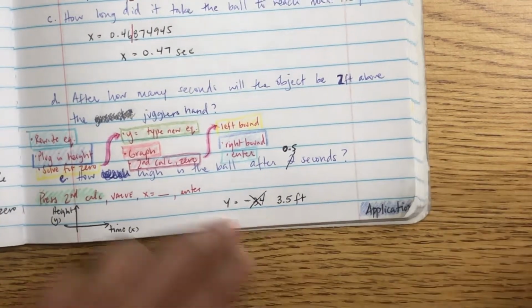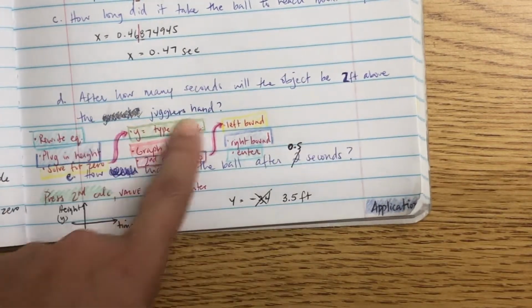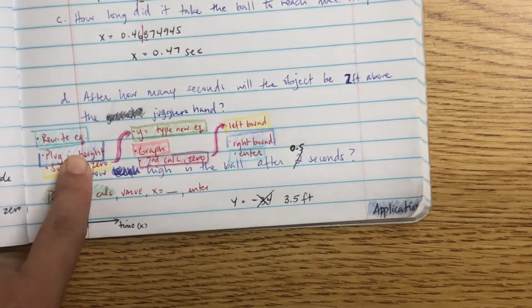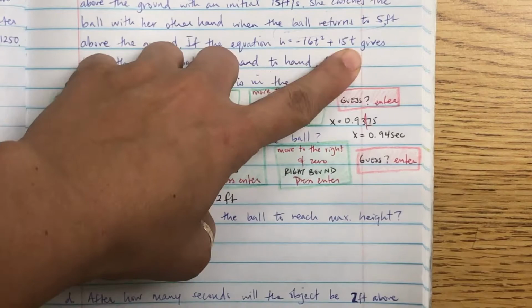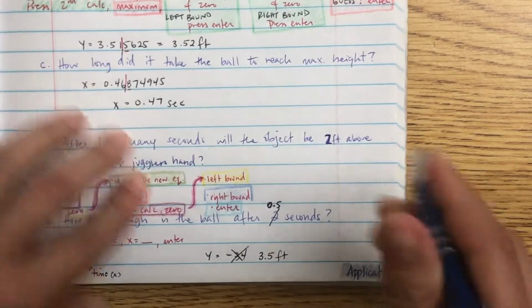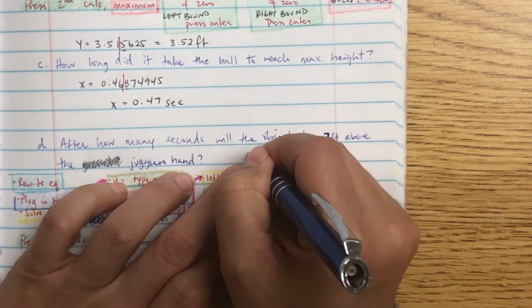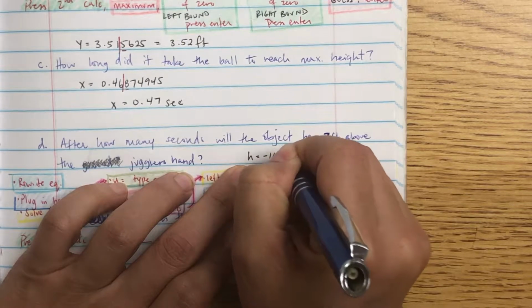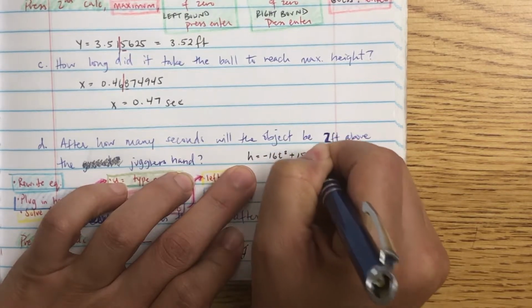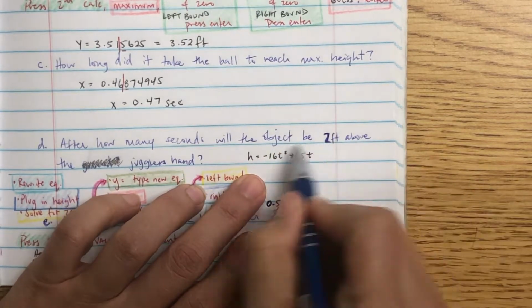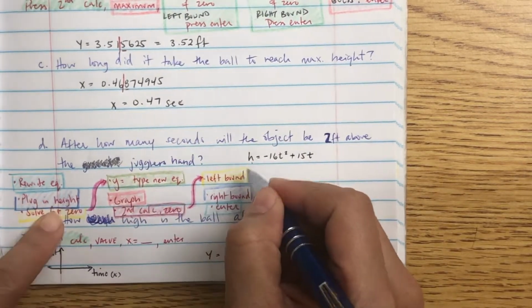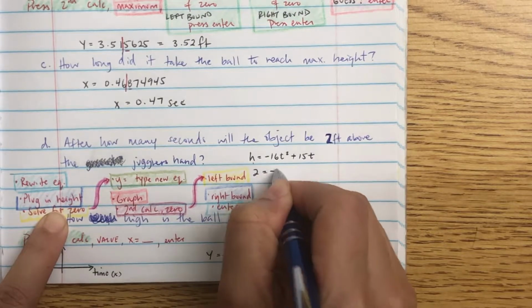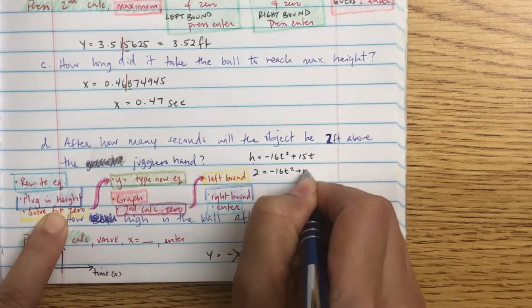So question D says, after how many seconds will the object be 2 feet above the jogger's head? Right, so what we're going to do is go write down the original equation, just copying it down. So h equals negative 16t squared plus 15t. And what do you think 2 feet means? So remember, look at the units. Feet is what? Height, because if it was x, it would be time, which would be seconds. So I'm going to put 2 as the height and write everything else down.